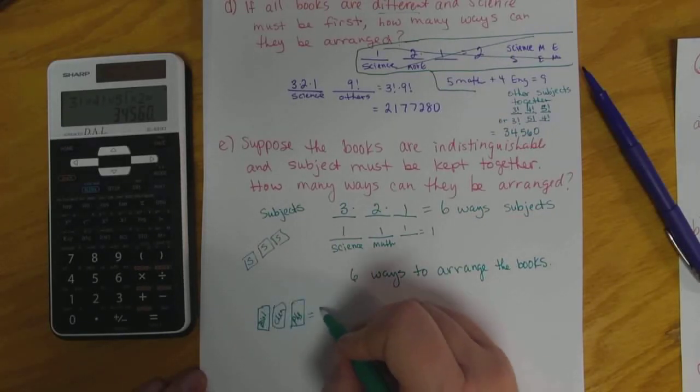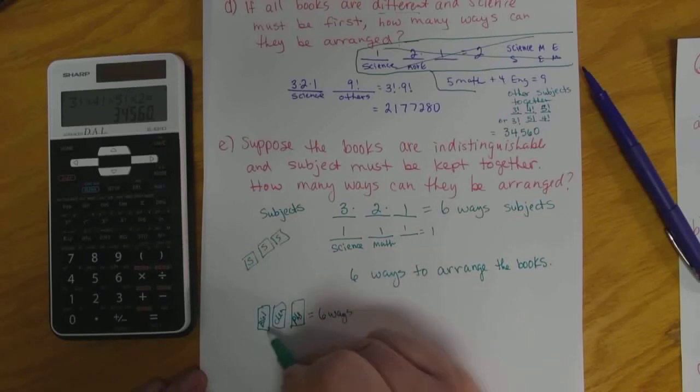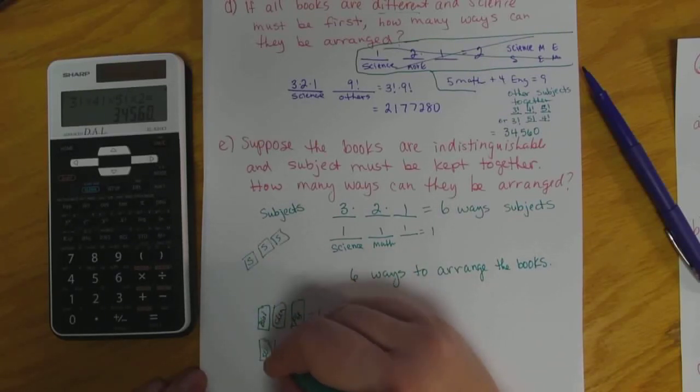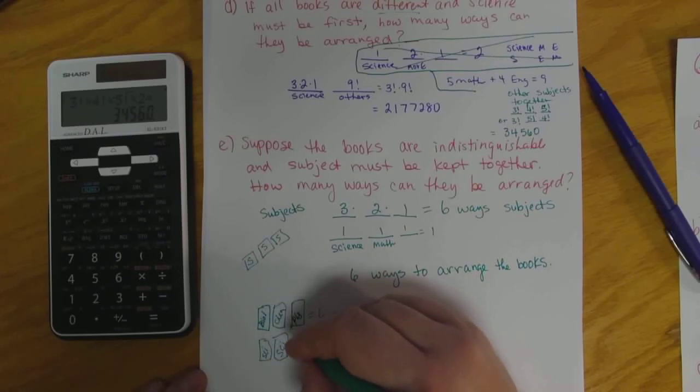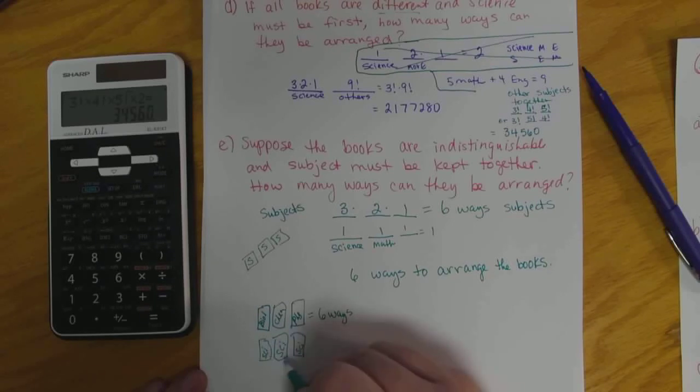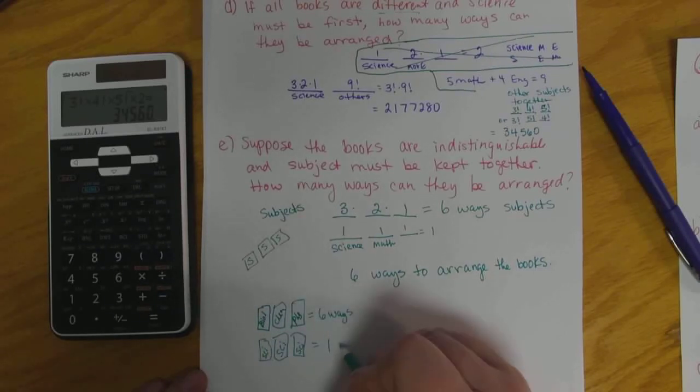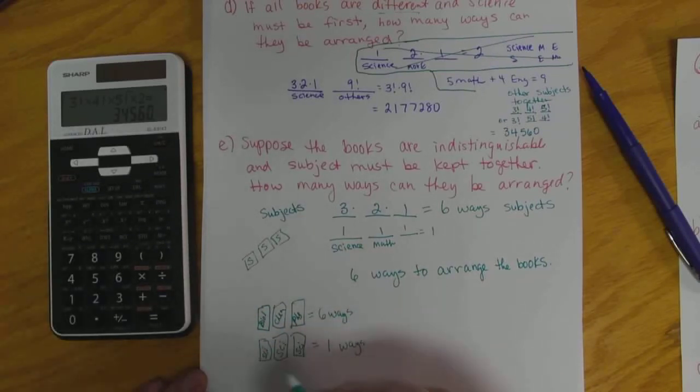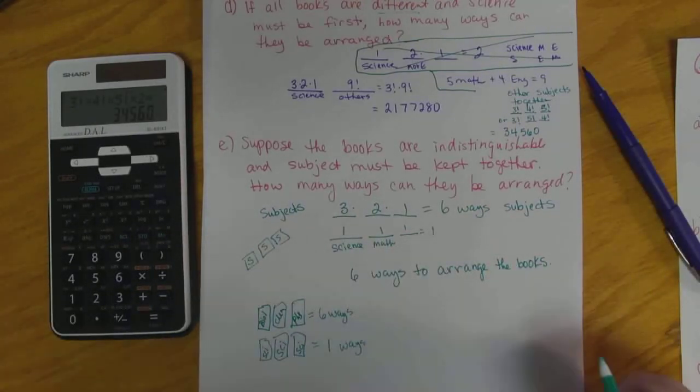That's 6 ways, if you can tell them apart. But if these are just, say, science, science, they're the exact same book. It doesn't matter if you move them around, it still looks the same. So there's only one way for that to appear on the shelf, and that's what this is talking about.